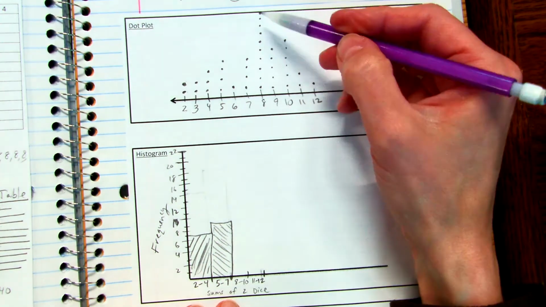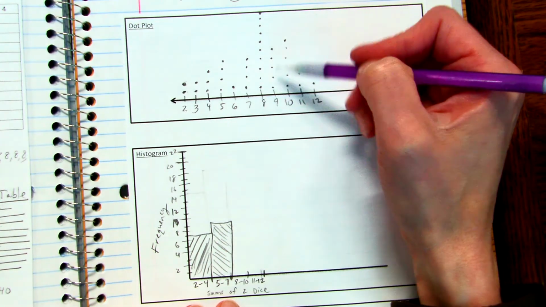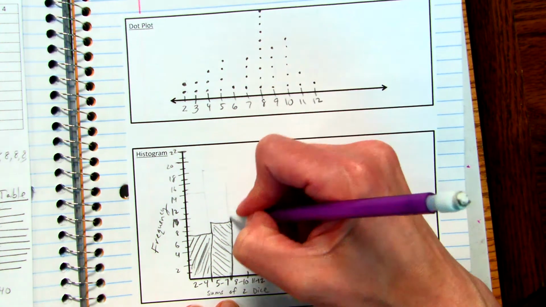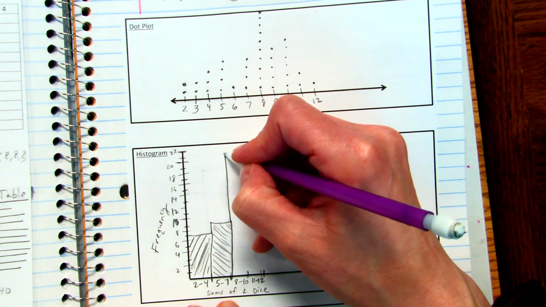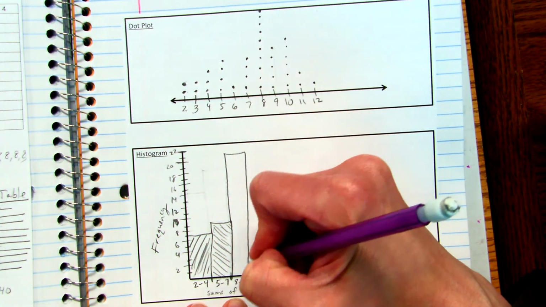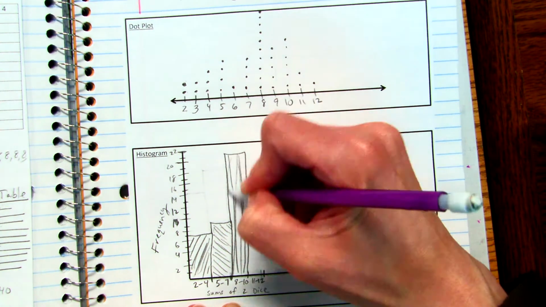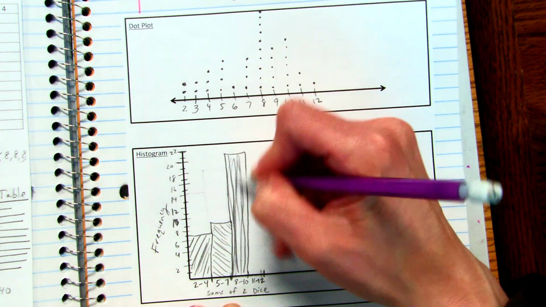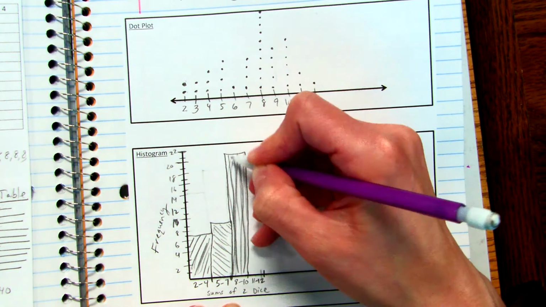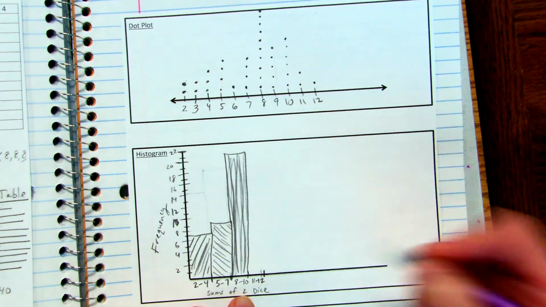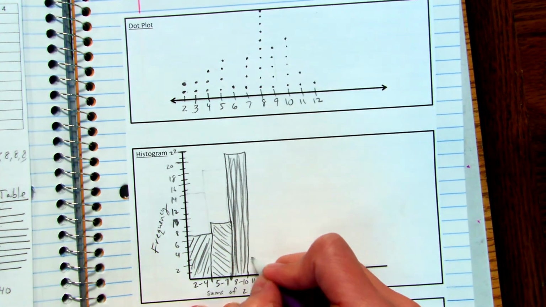And I think I added this right. So there was 10 and 5 and 6. So that adds up to 21. So I've got to go up to 21 for the bar for 8 through 10. I'm just kind of striping these differently. You can do different colors. You can just make the bars. And then for 11 and 12, we only have 3.